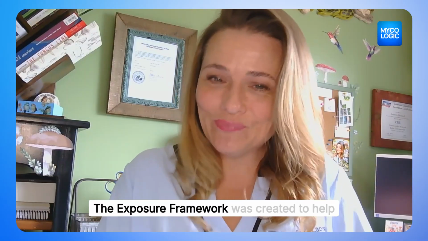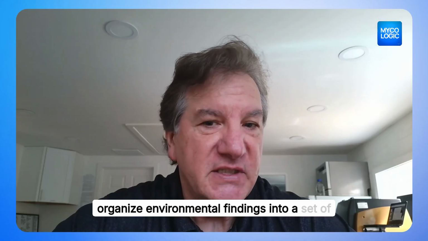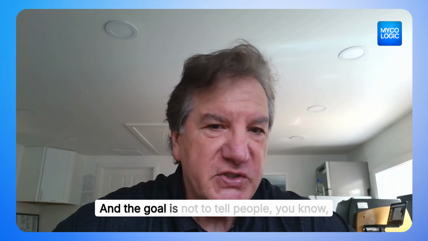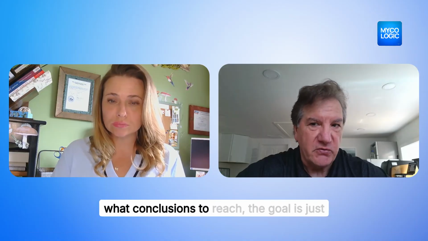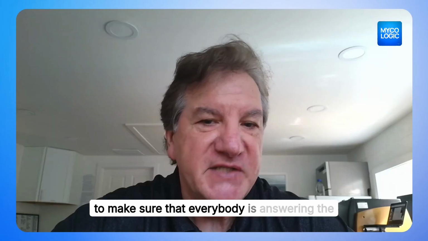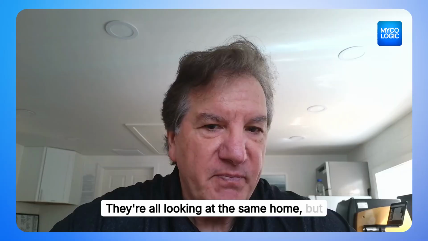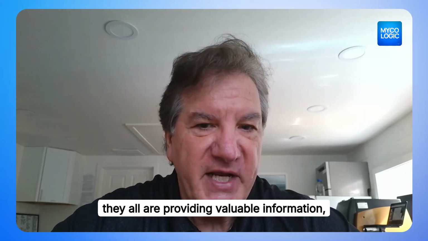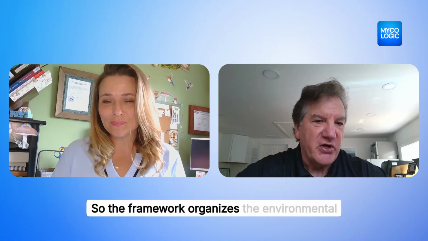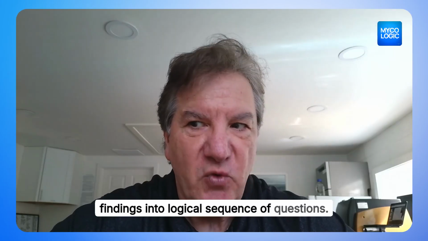The exposure framework was created to help organize environmental findings into a set of simple questions. And the goal is not to tell people what conclusions to reach. The goal is just to make sure that everybody is answering the same question. So you have homeowners, clinicians, environmental professionals, remediation contractors. They're all looking at the same home, and they all are providing valuable information, but sometimes that information is not answering the same question. So the framework organizes the environmental findings into a logical sequence of questions.